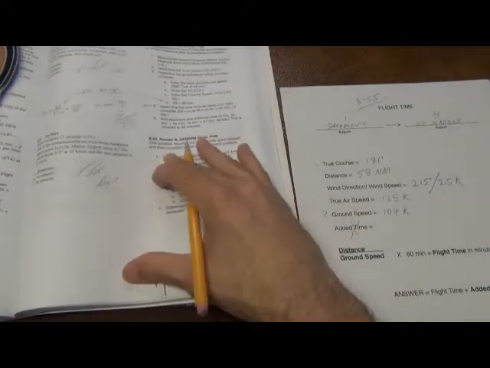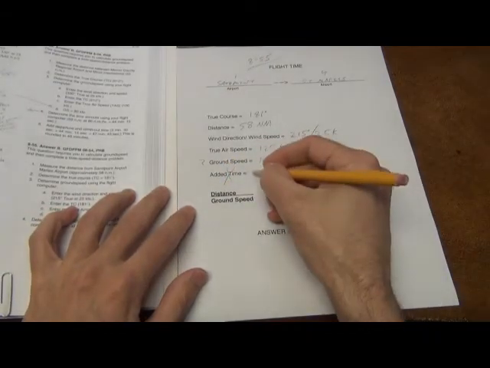Okay, we don't need this anymore. We're done with that. Now it's all calculation, and very simple ones at that. There is no added time, that's why I X'd it out. You might say added time is 0. Same thing.